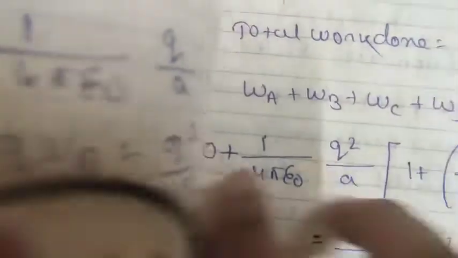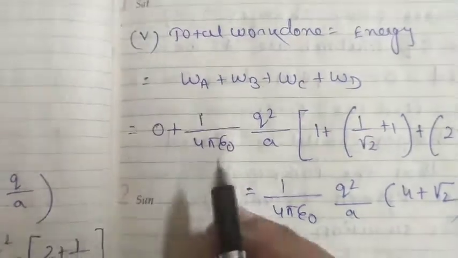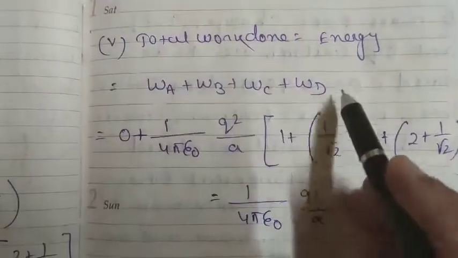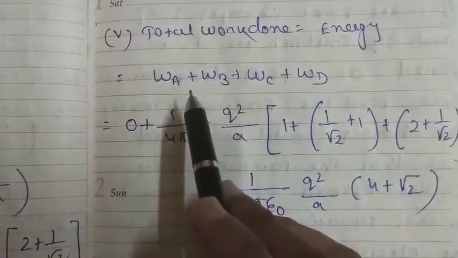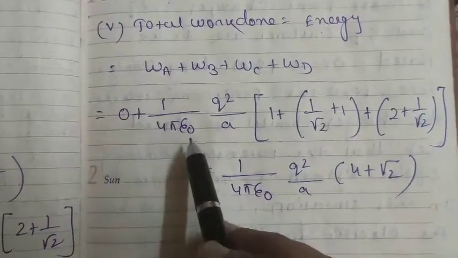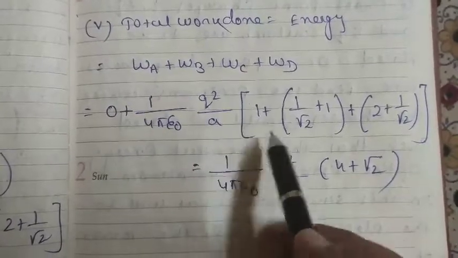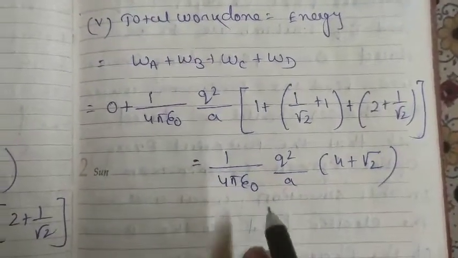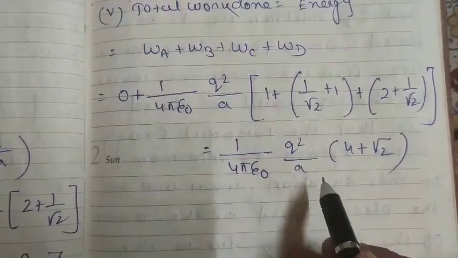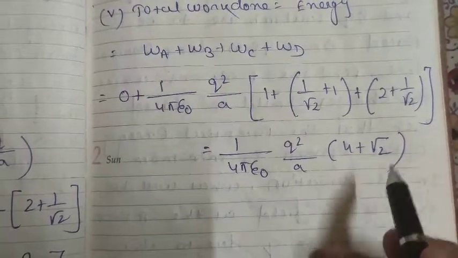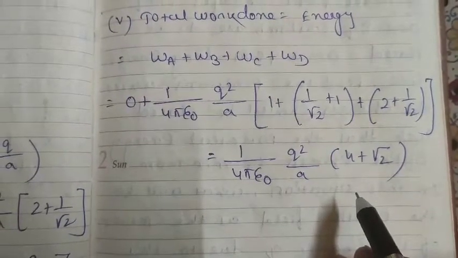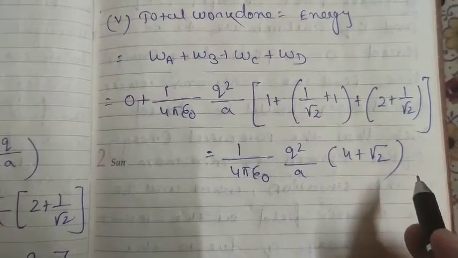So let us come to the fifth one. The fifth one is total work done, or energy calculation, right? So energy calculation is nothing but the total work, WA plus WB plus WC plus WD. WA is 0, plus you place all the values and make it common, and you will get the answer 1 by 4 pi epsilon naught Q square by A into 4 plus root 2. If you solve this one also, not an issue, you will get another form of the answer, right? This is your final answer.